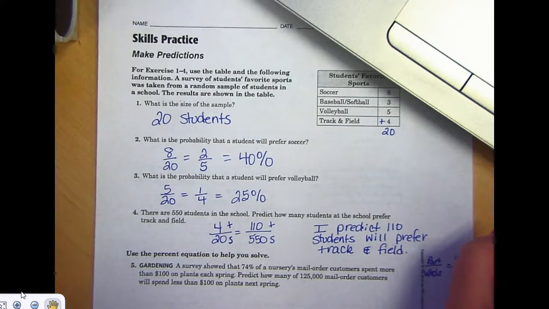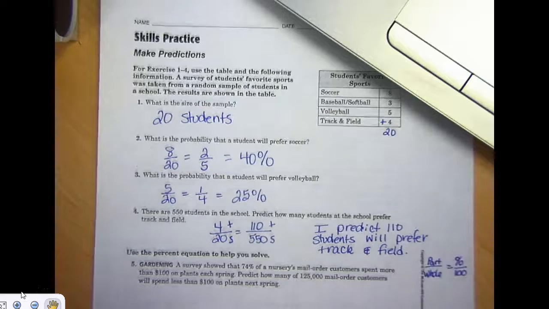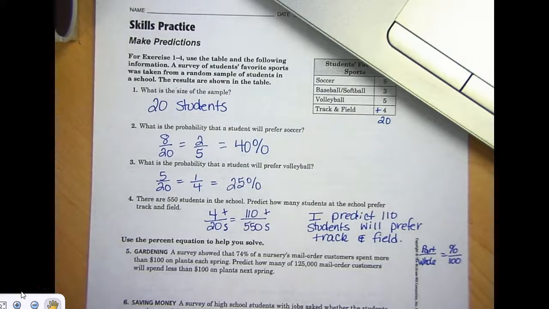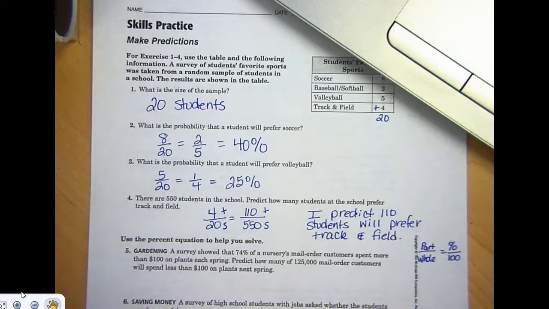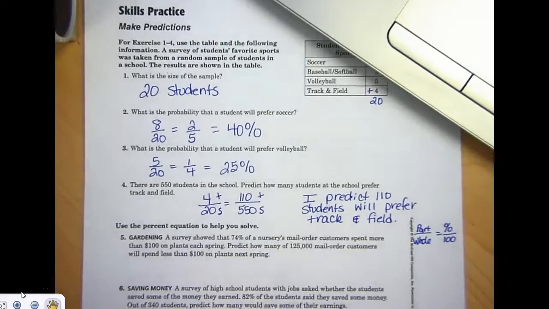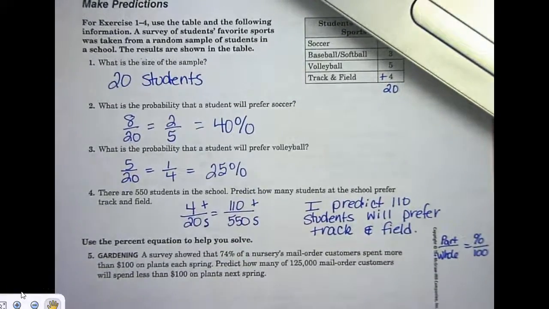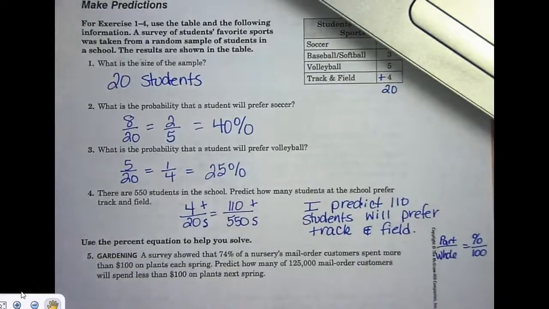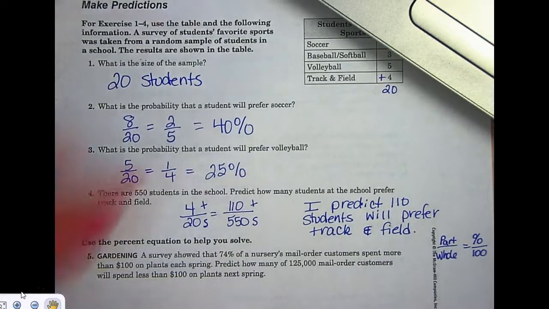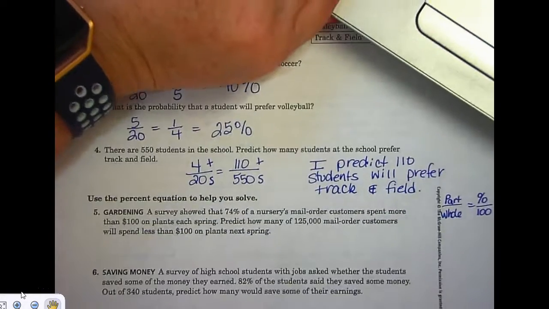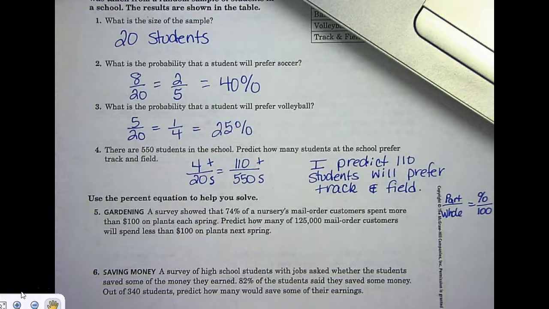We've been using that for a few months now. So when it says use the percent equation, that's what it's talking about. So we're still making predictions. We're still using data that was collected, but now it's going to be collected as a percent. And we can use the percent proportion.